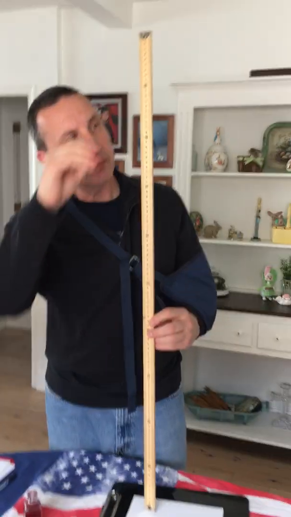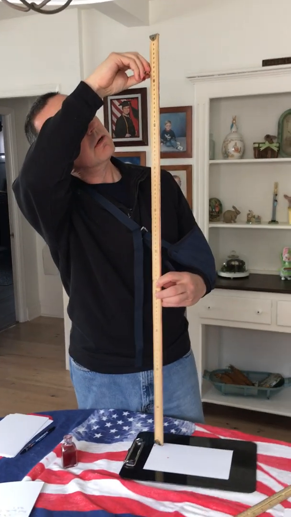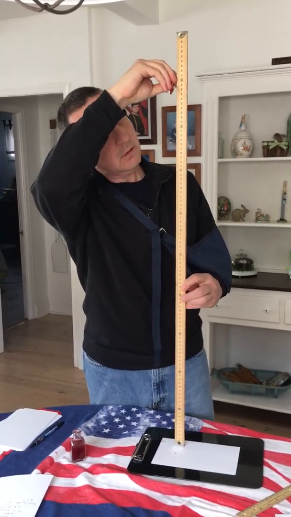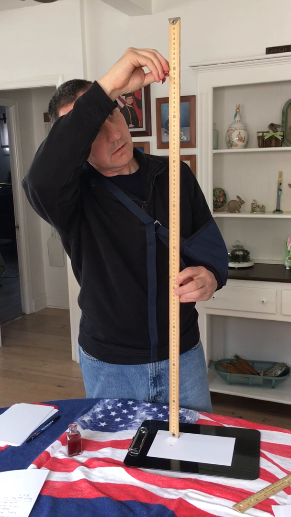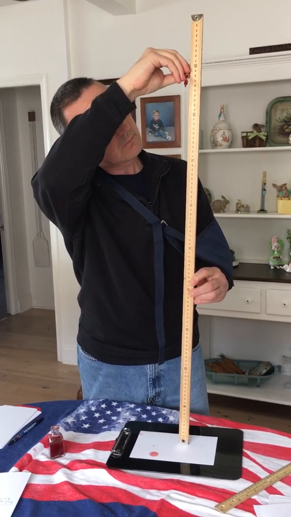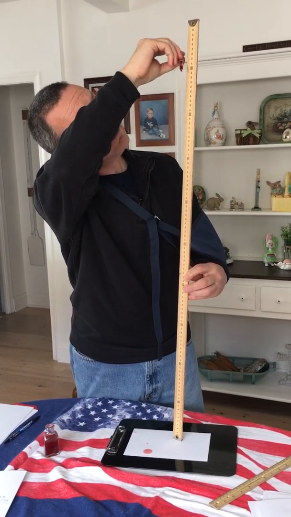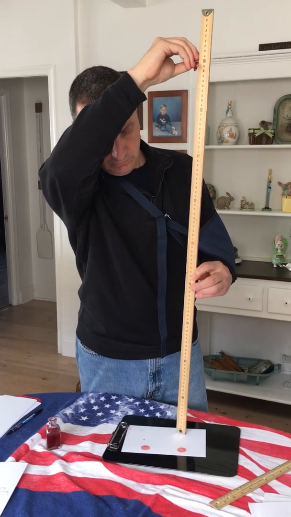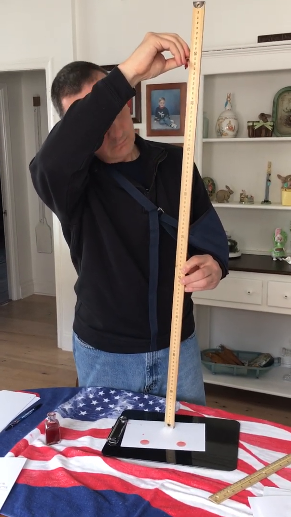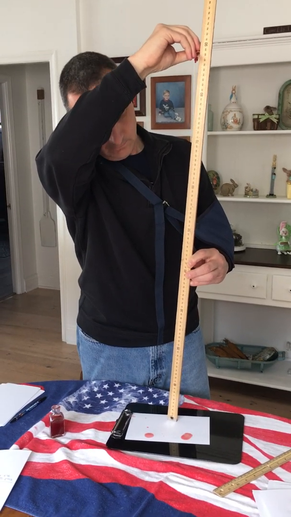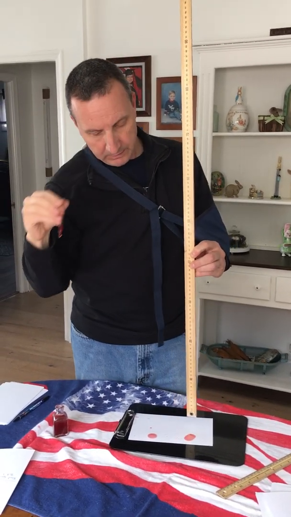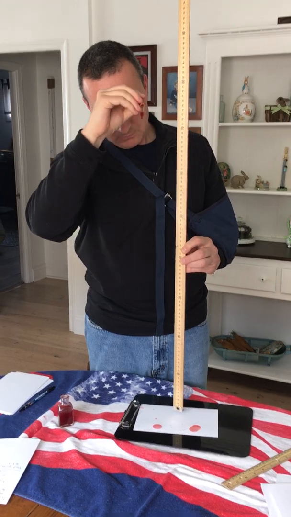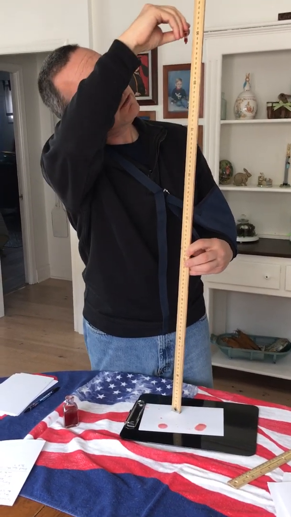All right, 90 centimeters, all the way up here. 1. Where we go? Here we go. 2. Oops, I screwed that up. Landed right on the same spot. Let me try 2 and 3 again differently.